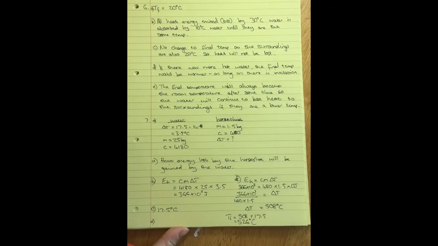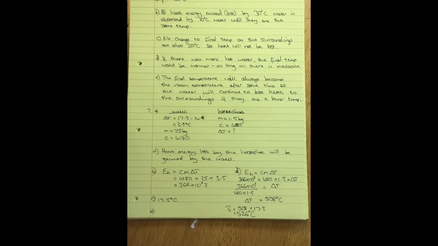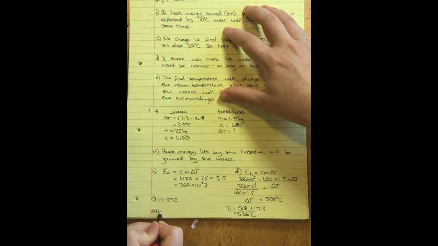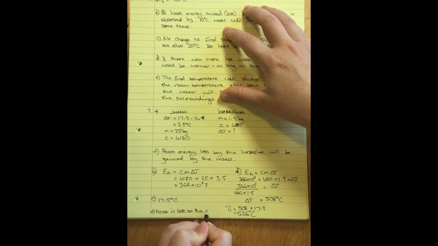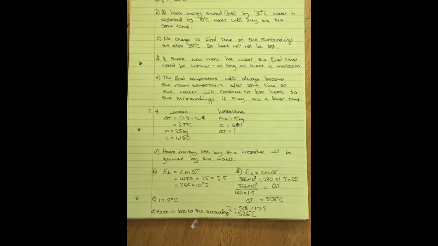So this is the same answer that you would always give. They're always going to ask this style of question, and that is because heat is lost to the surroundings. So of course, not all of that 508 degrees temperature change from the horseshoe would have been delivered to the water. Some of it would be lost to the bucket, some of it would be lost to the air. So the reason why we don't get quite such a perfect heat exchange is because heat is lost to the surroundings. They're always looking for that phrase.